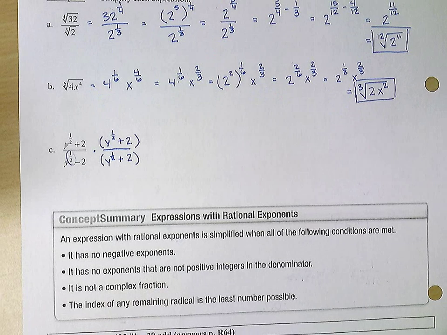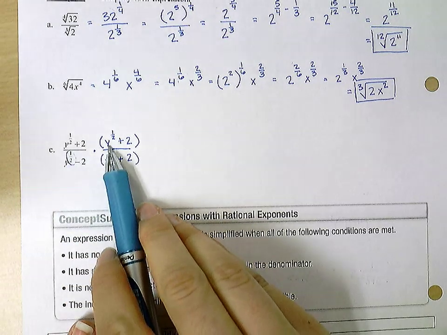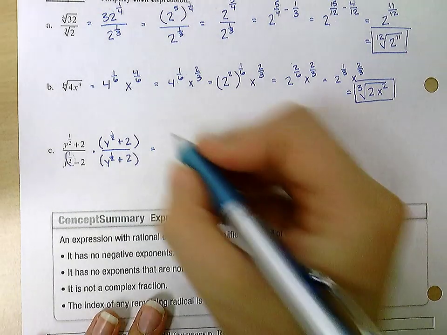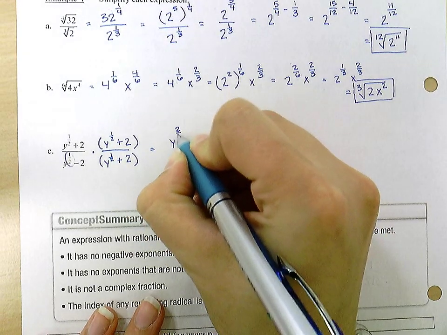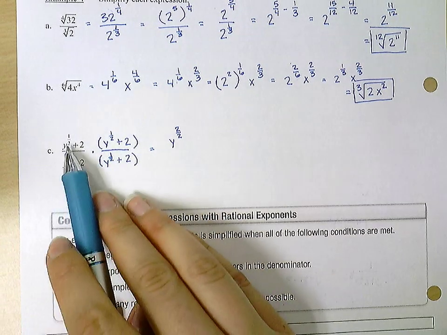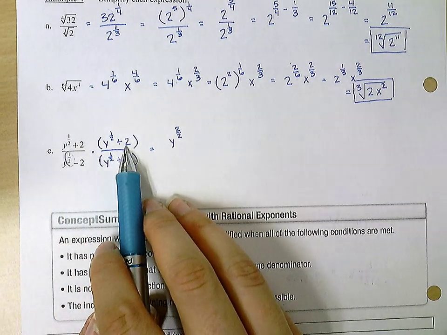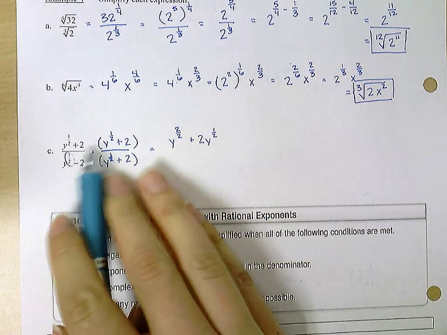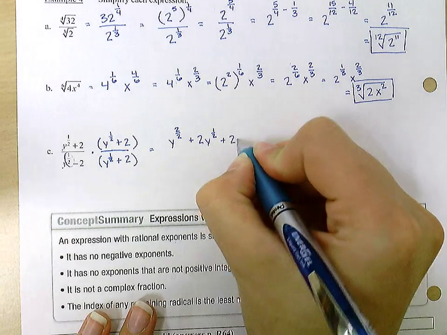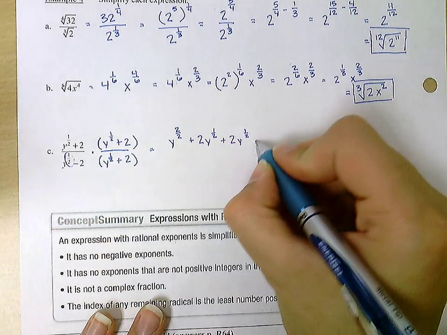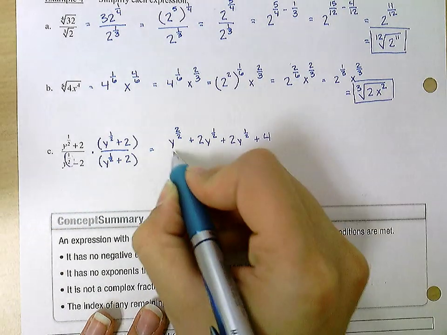Then we just have to FOIL the numerator, FOIL the denominator. So multiply your first two terms together. So y to the 1/2 times y to the 1/2 is just y to the 2/2. Okay, you add your exponents. Okay, multiply my outer. Okay, so that would be 2y to the 1/2. Multiply your inner, so 2y to the 1/2. And then multiply your lasts. So 2 times 2 is 4.